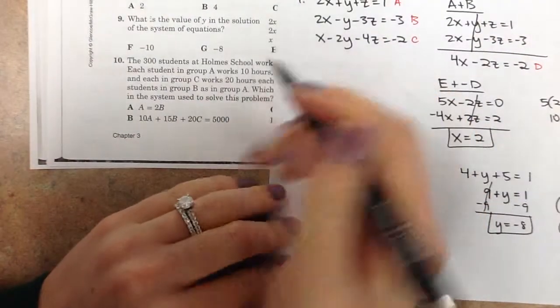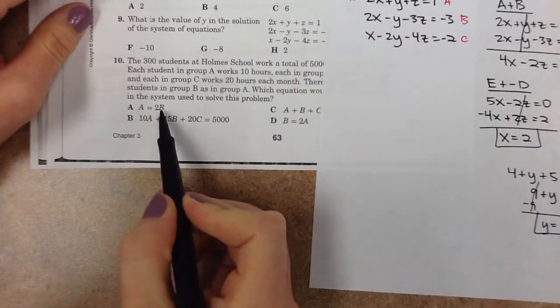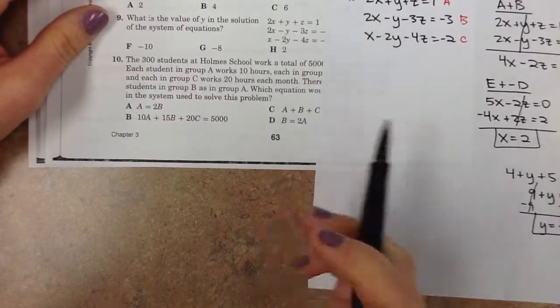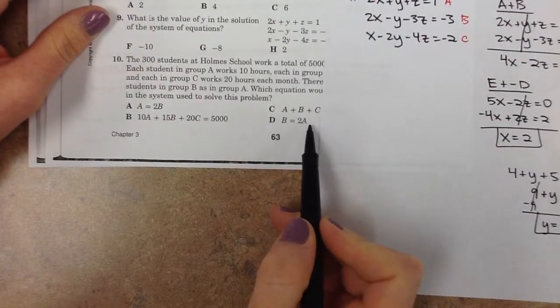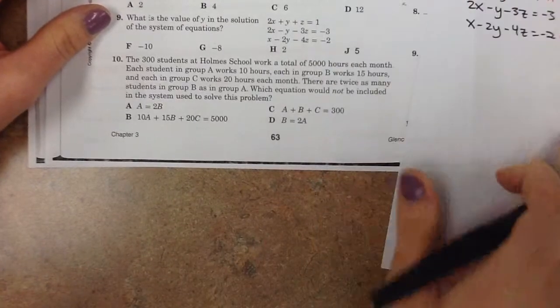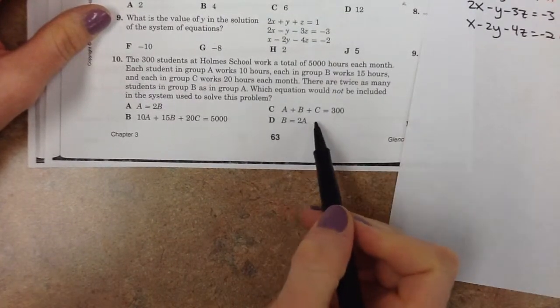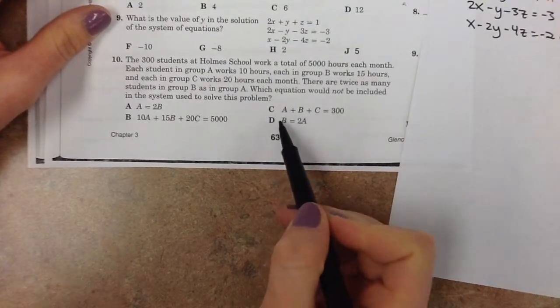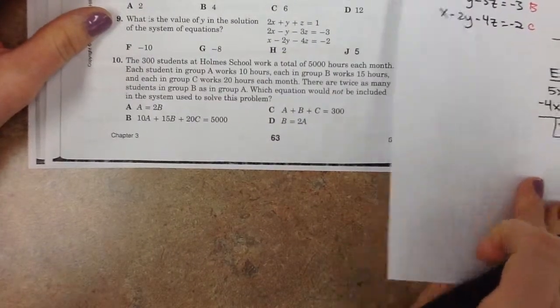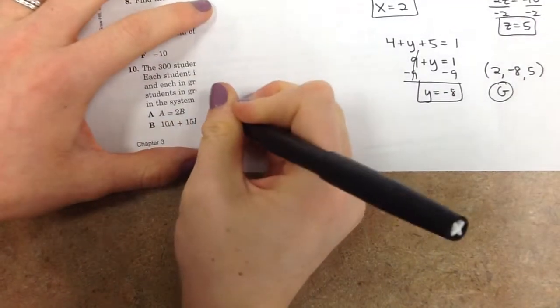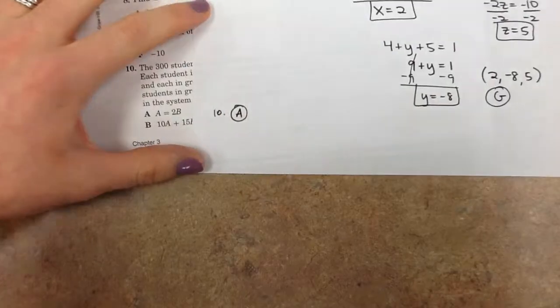So are we saying that group A is double group B, like this says, or are we saying that group B is double group A, like this says? And what it's saying is that group B is double group A. So D is part of our system, which means A is the one that's not included. All right, so for number 10, the answer is A.